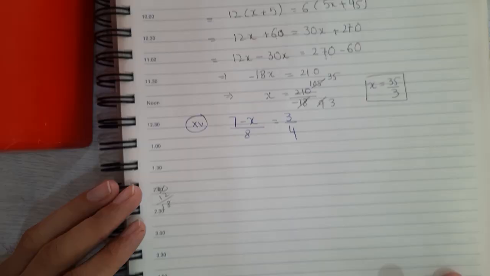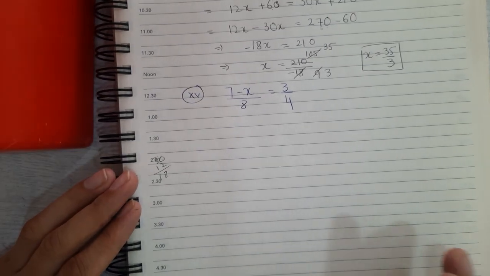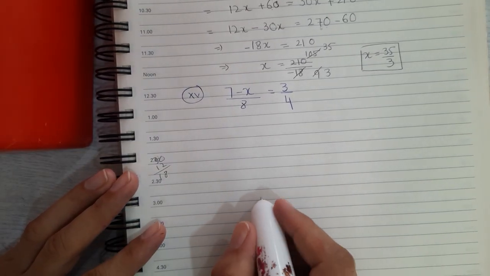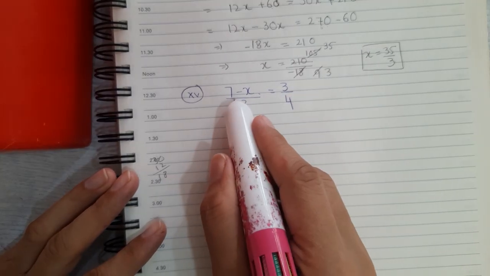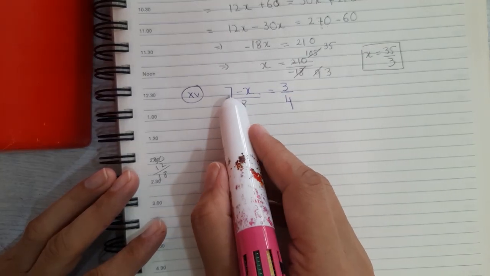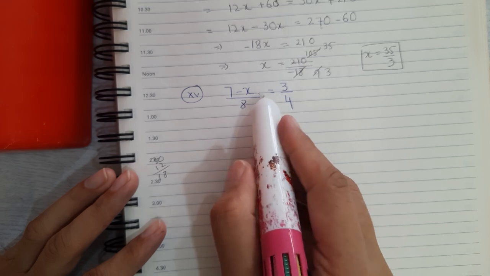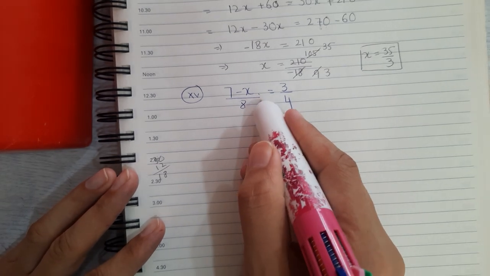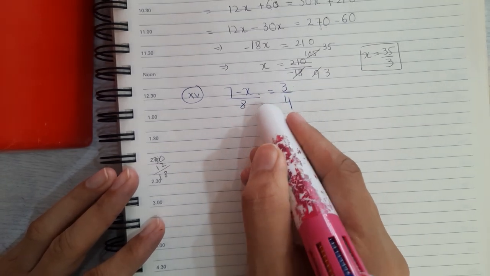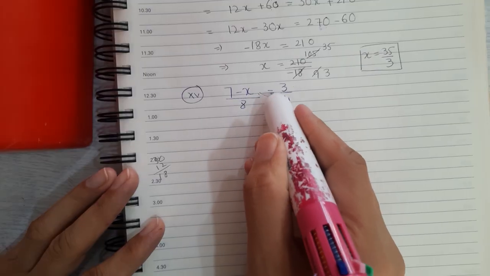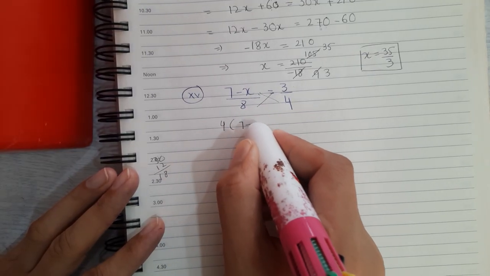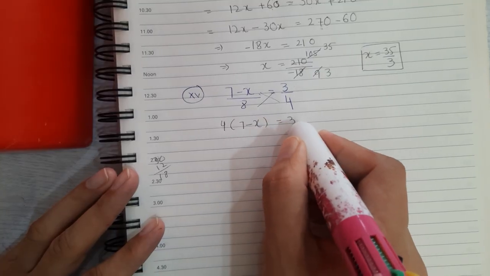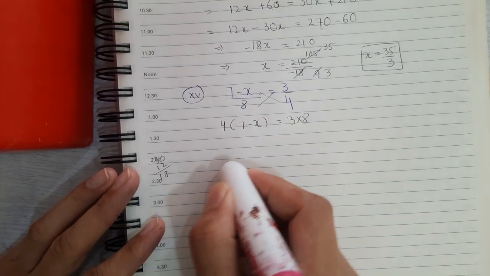Now moving to the next one, we have 7 minus x divided by 8 is equal to 3 by 4. Here we don't have to do any multiplication because, see, it's already simplified, but only one thing is left, that is to shift 8 to the right side and 4 to the left side, which is basically the cross multiplication. 4 will be multiplied by 7 minus x, and 3 will be multiplied by 8, right?